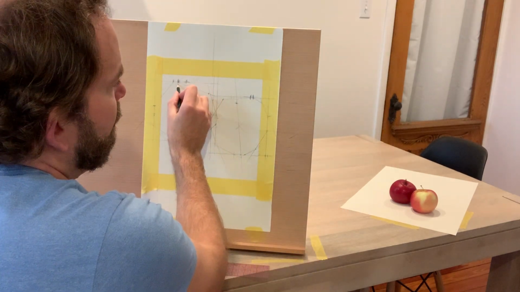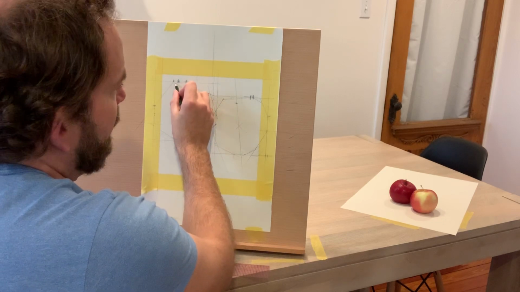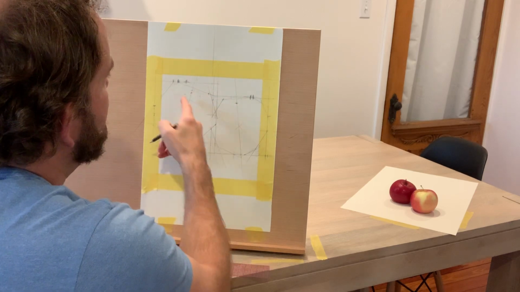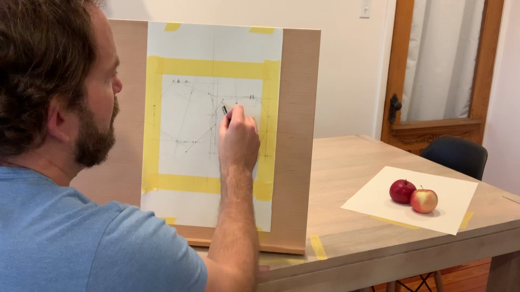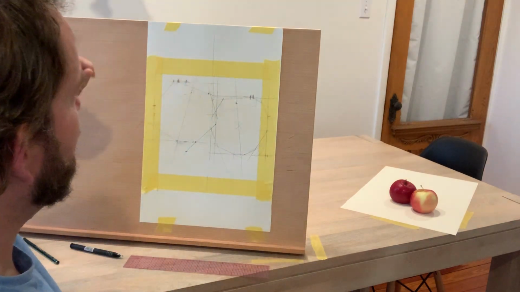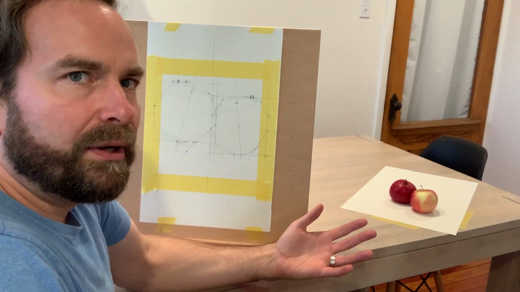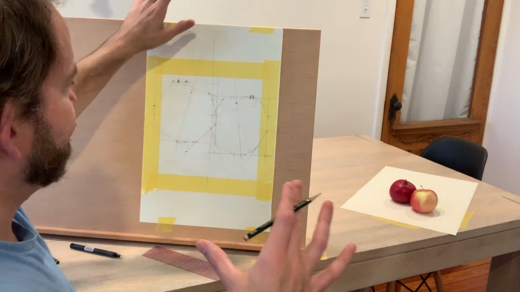And then it could just get an idea that this is the top of the apple and this is the top of the apple. So the top plane of the apple is right here, the top plane of the apple is right here. I'm just suggesting that it's there. That's basically all I have to put in at the moment. I don't have to think about volume just yet.